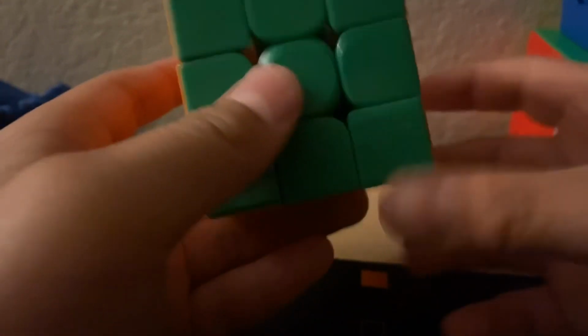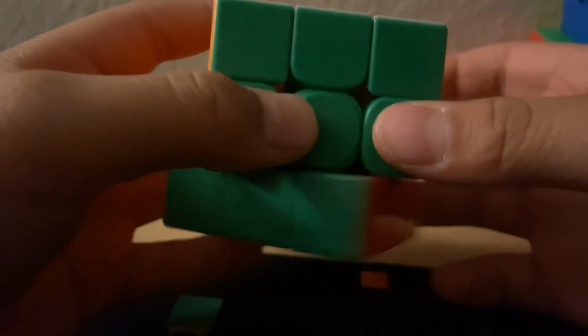Now there's something called prime, which is just the opposite. R prime, which will go down. L prime, which will go this way. U prime, which is the U layer this way. Then D prime, which is the bottom layer this way. F prime will be this way. B prime will be this way.